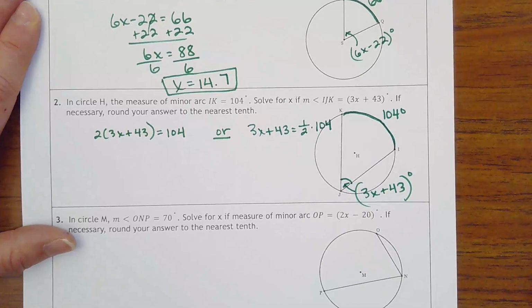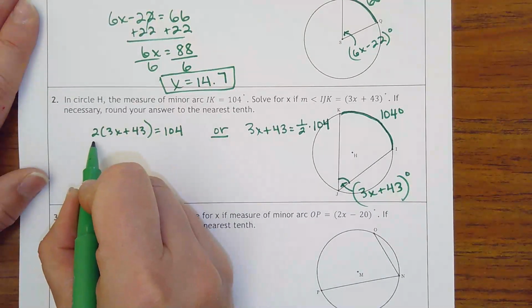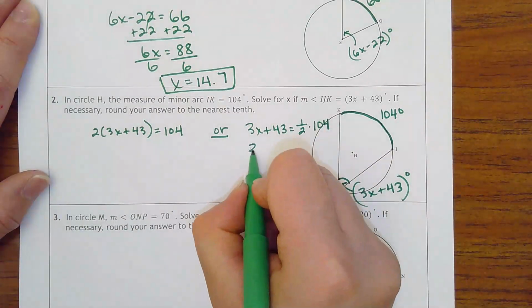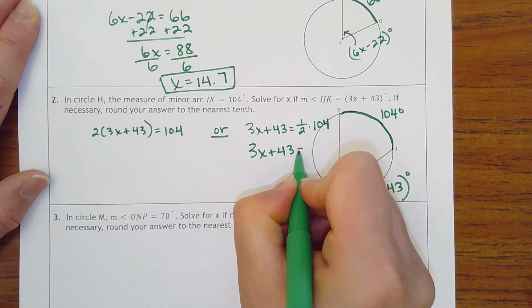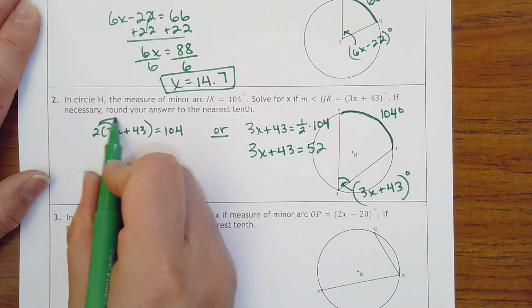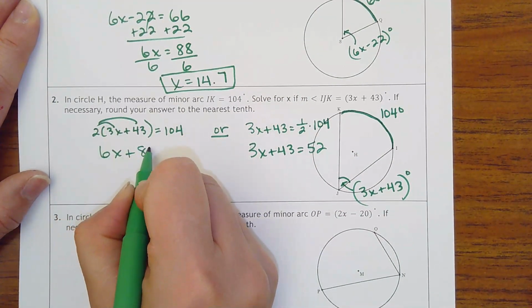Either way, you're going to be doing the same thing, because here you could distribute the 2, or you could divide by 2. So you've got options there. Here you would just have to take half of 104, which would be 52. So that would be a lot easier than distributing. But again, it's totally up to you what you decide. That would get you 86.